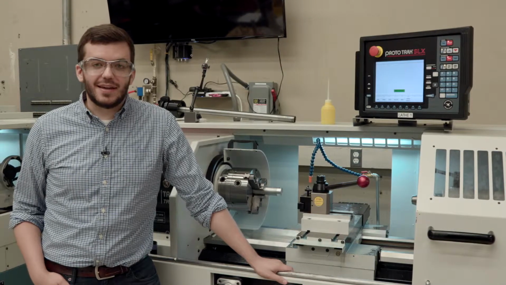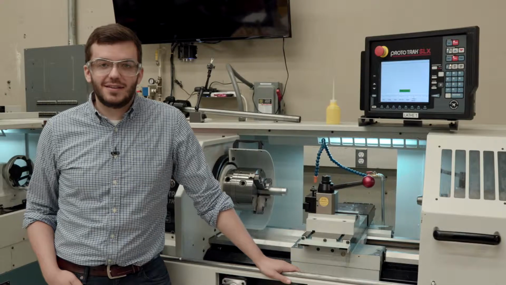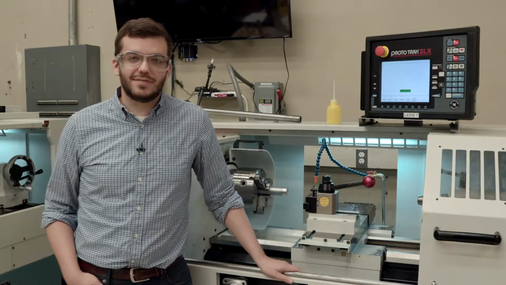Today I'm going to talk to you about the lathe. We'll discuss what a lathe is, show you some of the parts you can make on a lathe, and also demonstrate some of the functionality of this machine.